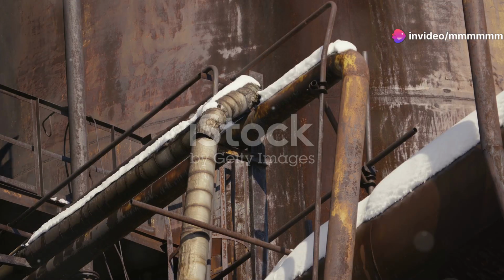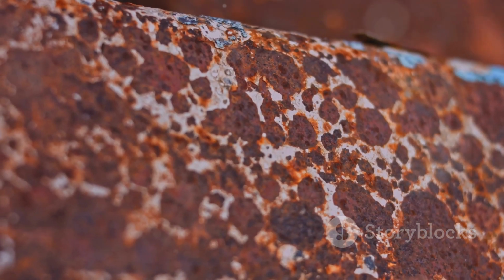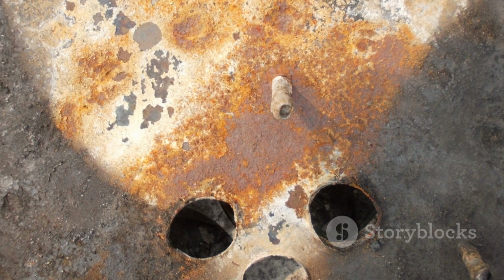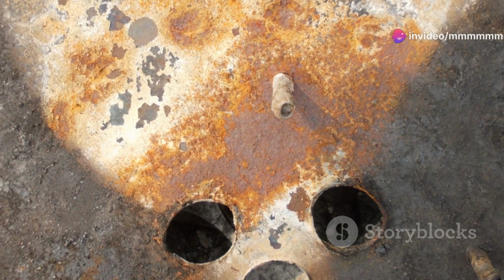First up, let's tackle corrosion. Corrosion is like a bad case of the sniffles for metals. It happens when a metal reacts with its environment, causing it to weaken and deteriorate. Think of a rusty nail. That's corrosion in action. There are two main types of corrosion: dry corrosion and wet corrosion.